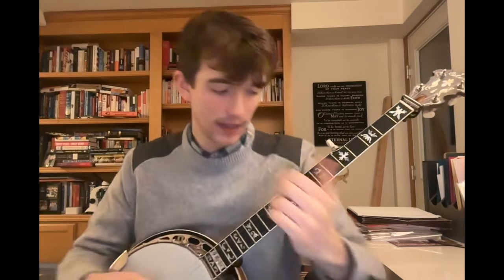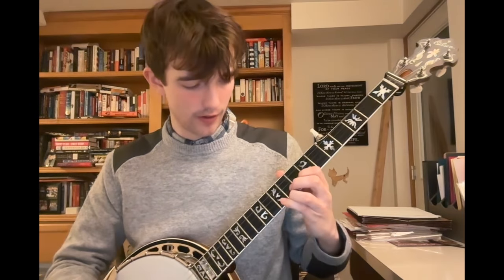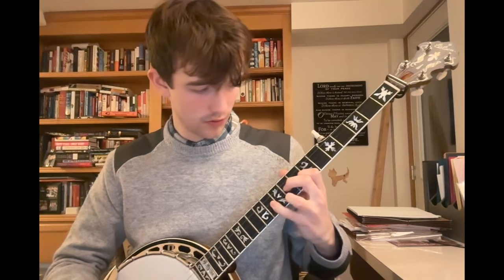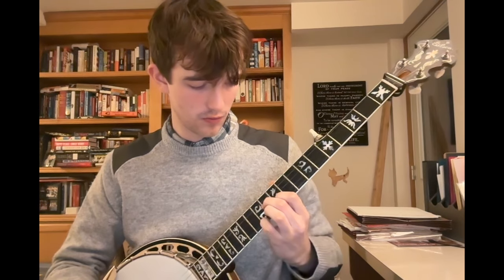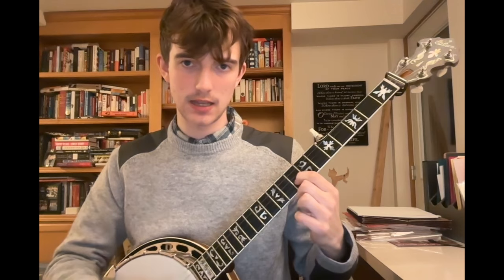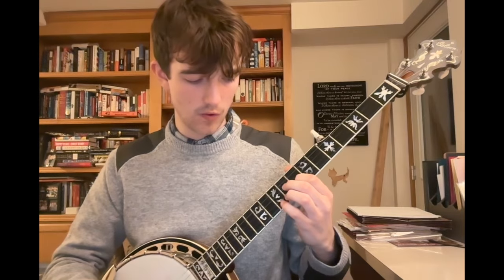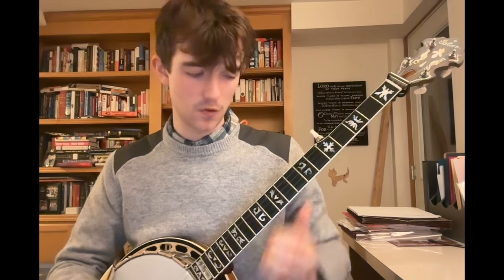So there are a number of licks that are, say, up the neck, like this, which take us to this open fifth. We often do that, or we go. That one takes us here to this G on the second string, or, right, or.